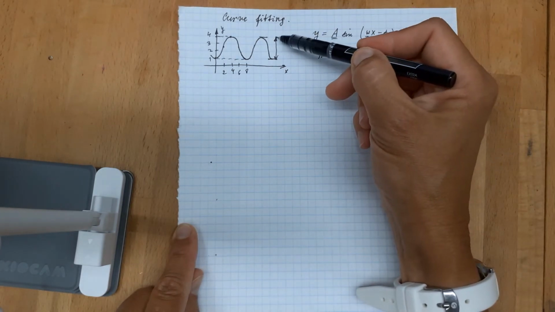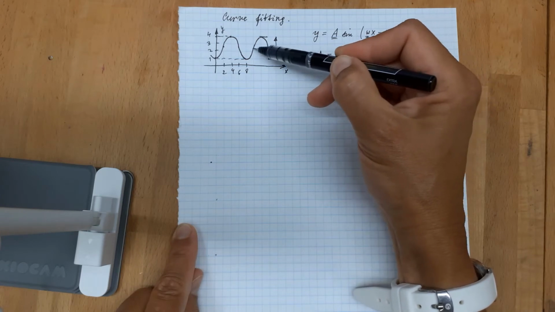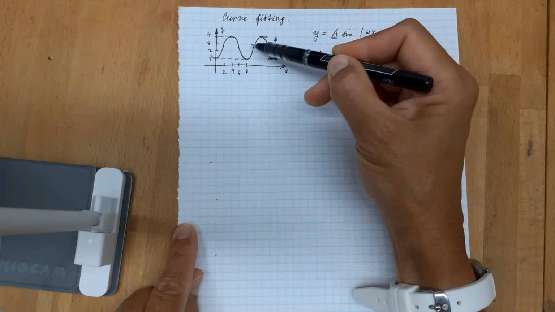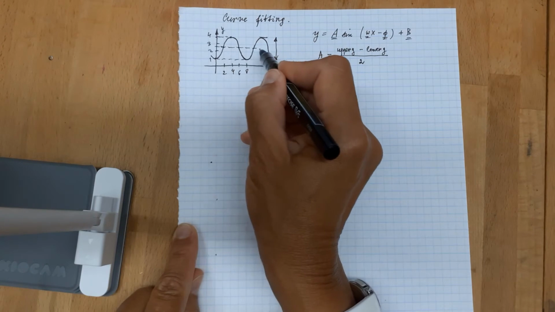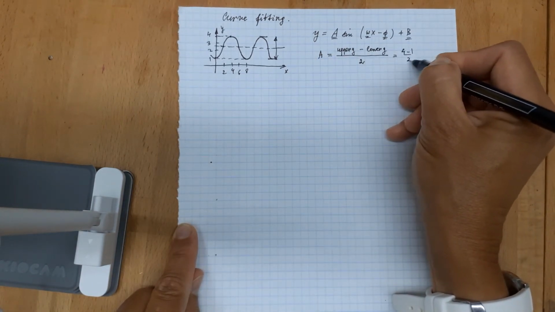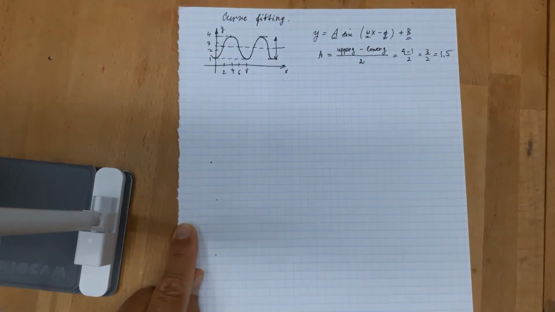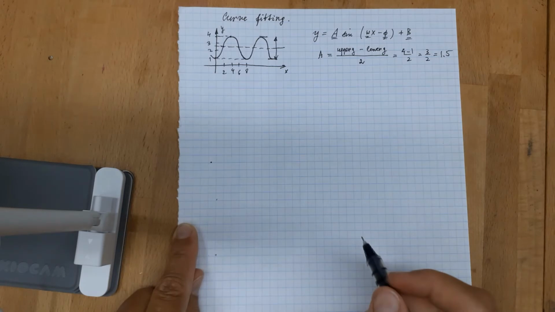So basically you take this number 4, subtract 1, you get 3 units, divide over 2. Amplitude is half, right? Because amplitude is how far it goes from the middle. In our case, we have 4 minus 1 divided over 2, which is going to give you 3 over 2, which is 1.5. So my amplitude is 1.5. Good, I already know one number.